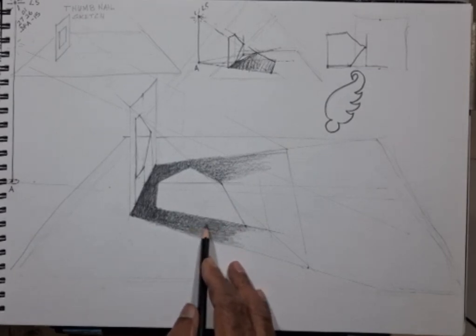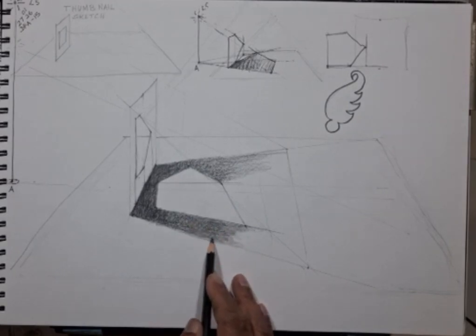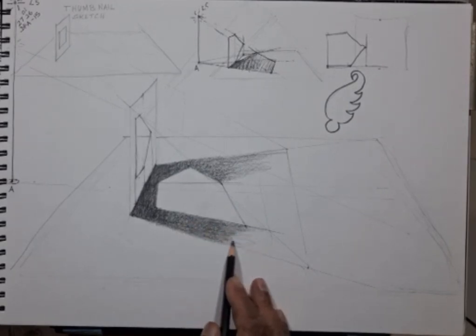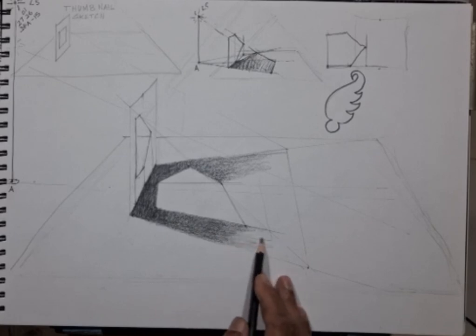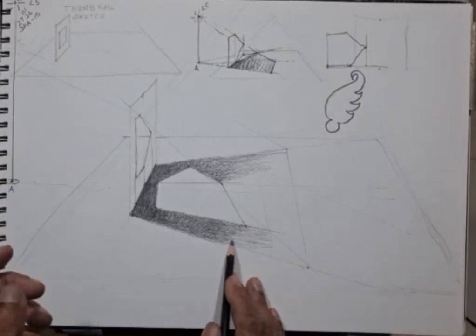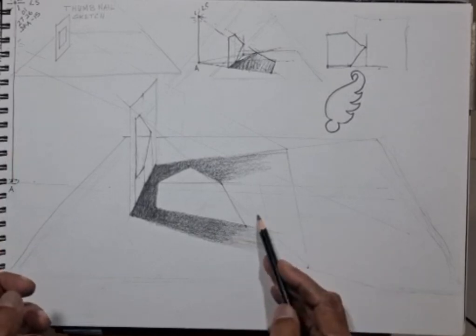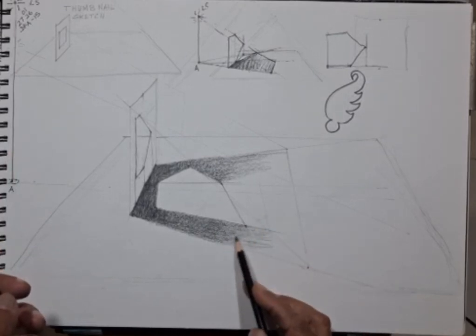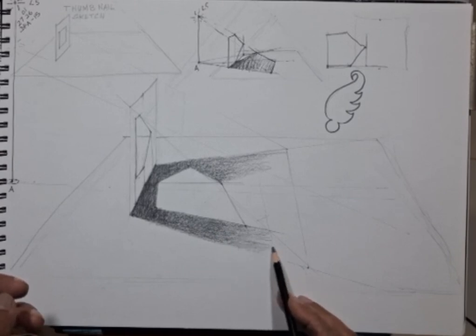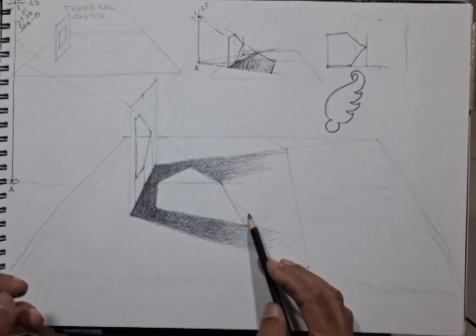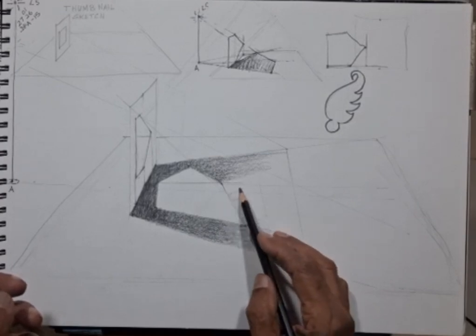A pencil, an eraser. A pencil and an eraser, and give it light and shade. The previous page. Give it the light and shade and see how successful you are able to control the light and shade.